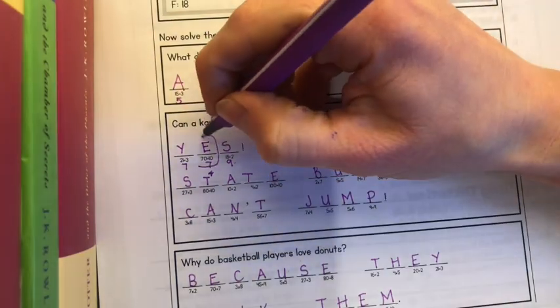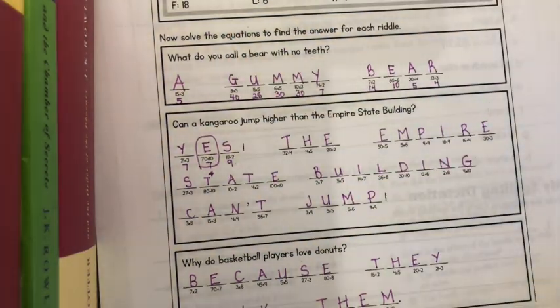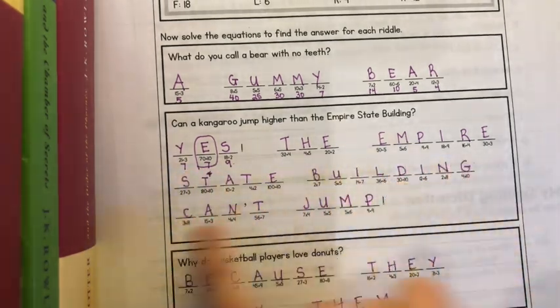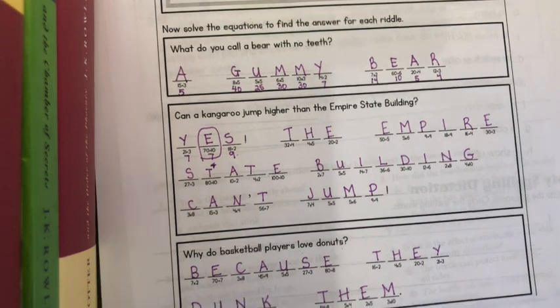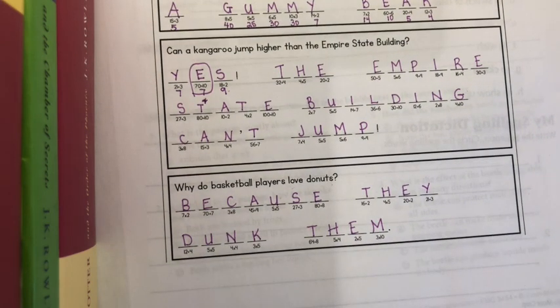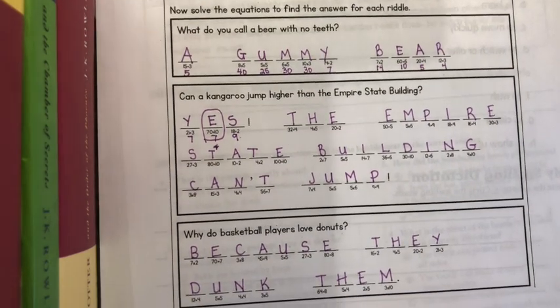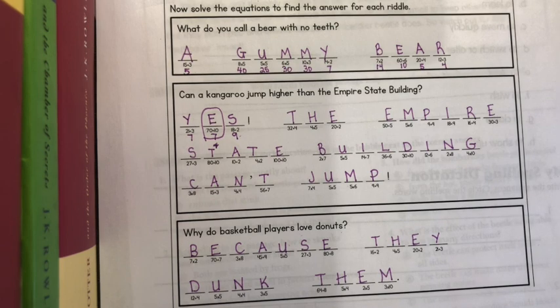And again, there is this one here. When I did it originally, I realized that it says Y, because 70 divided by 10 is 7. But I believe when I look at the answer key, she just made a mistake because it's YES in the answer key. So I think it's just a small mistake there. But yes, the Empire State Building can't jump. And for the last one, why do basketball players love donuts? Because they dunk them. So you can pause this video and check your work if you'd like.